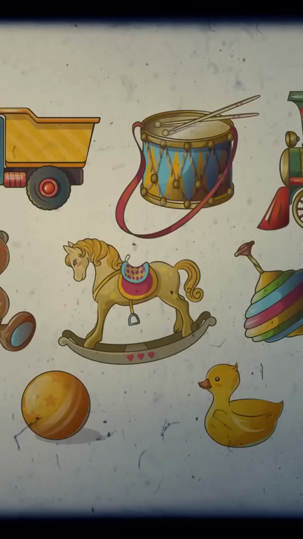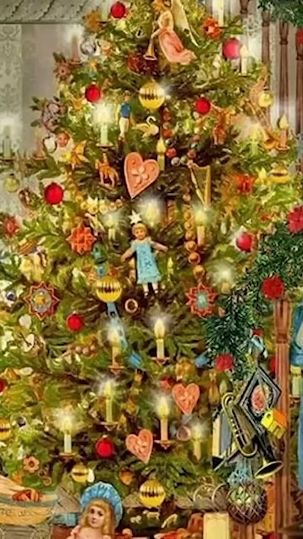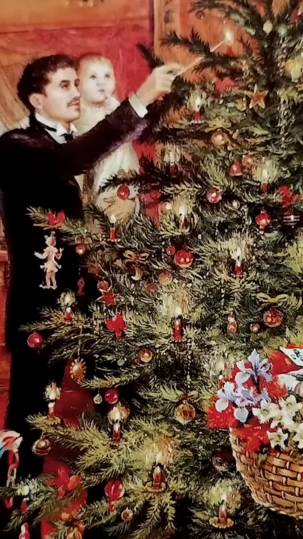It is similar to what we saw with the toys, where our habit of depicting Christmas toys in an old-fashioned way is part of our culture's larger fascination with the romantic idea of a wholesome and traditional Victorian-style Christmas.